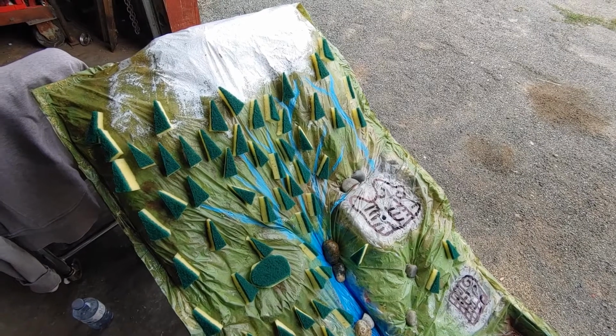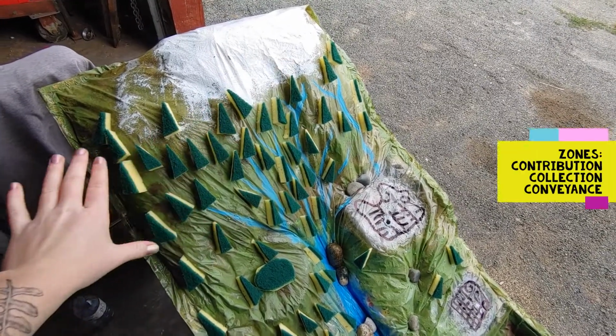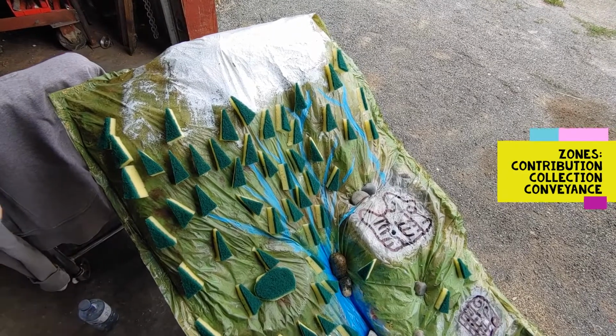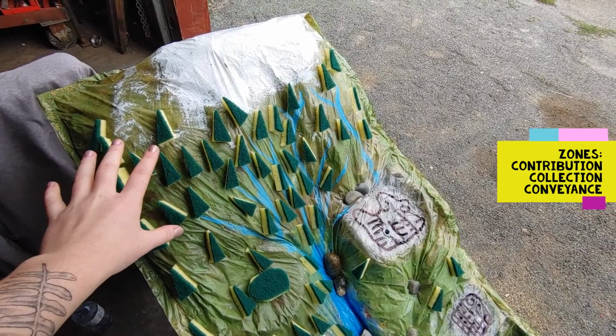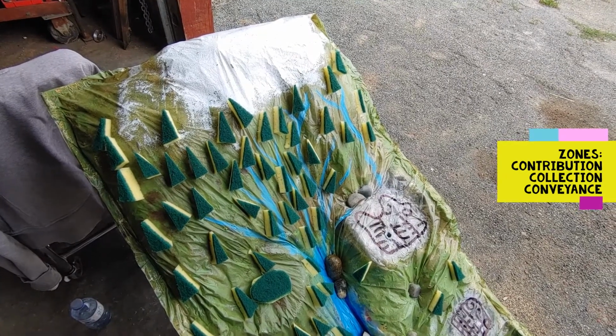A watershed has different zones or areas. We have the upland area, which we call the contribution zone, because all of the water that comes into the upland area gets contributed to the watershed.